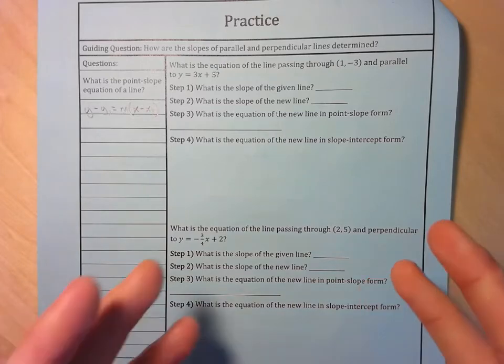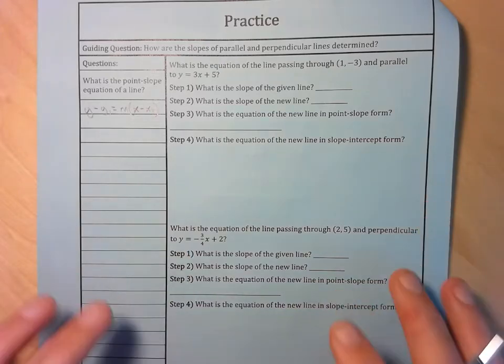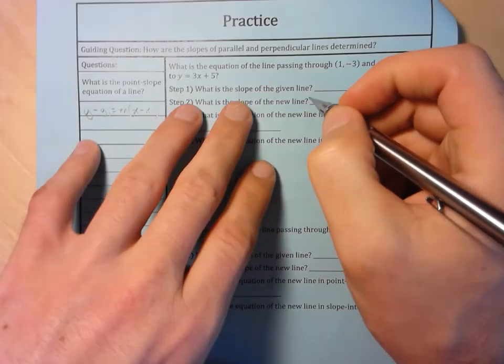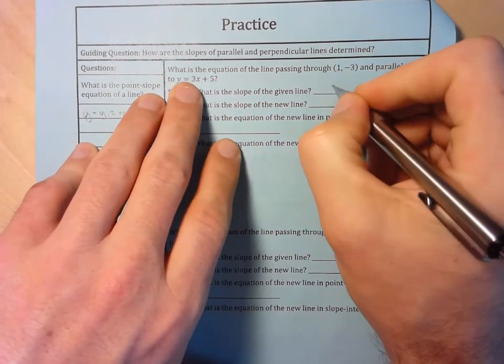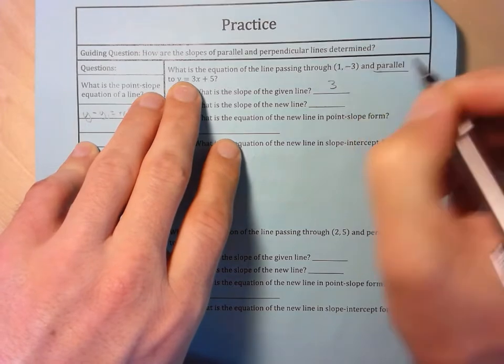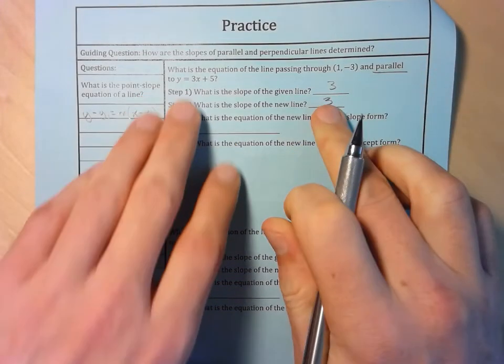So let's go ahead. I hope you had a chance to work on these. Here is what they should look like. The slope of the given line here is 3. Since we're dealing with parallel, our parallel slope is also 3.